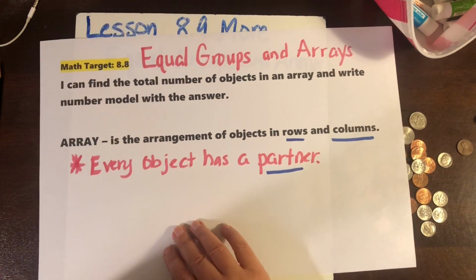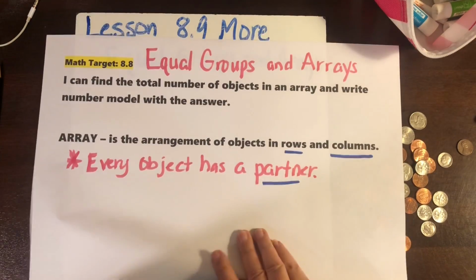That was 8.9. We have the same target as yesterday, 8.A.